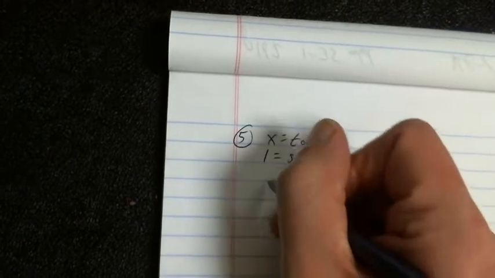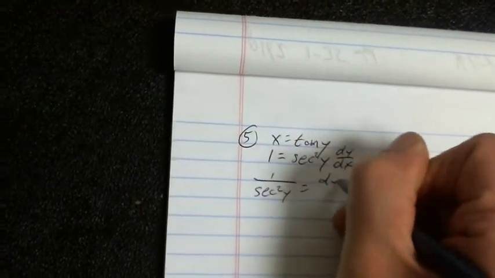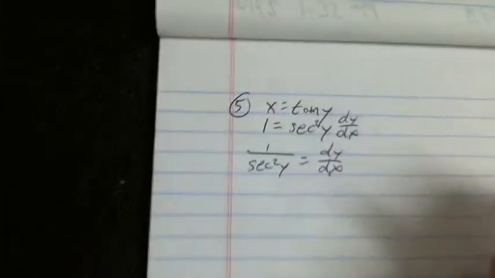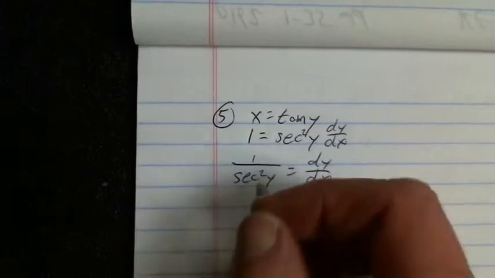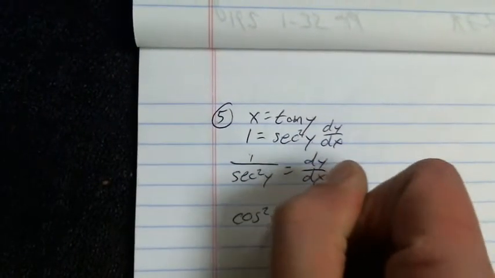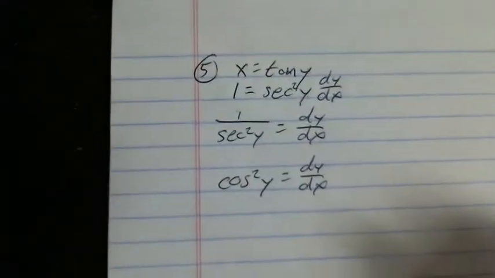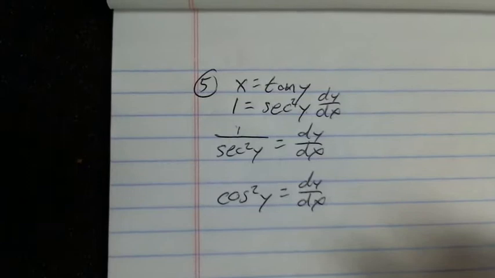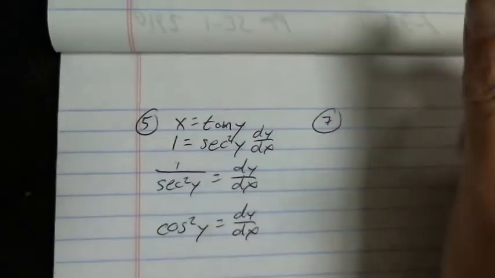So we divide both sides by the secant squared of y. And then secant is already 1 over cosine, so 1 over secant is just cosine. There we have it. Number 7.